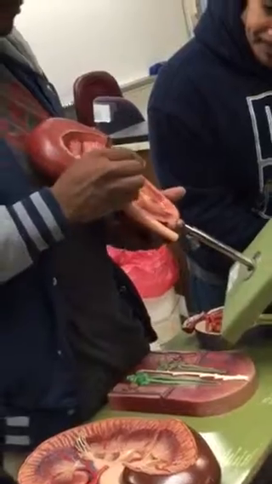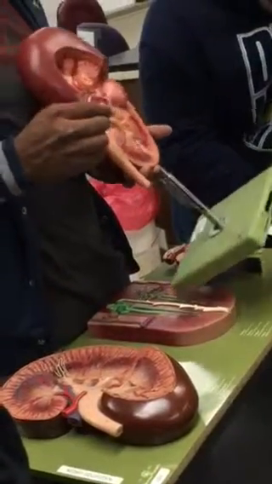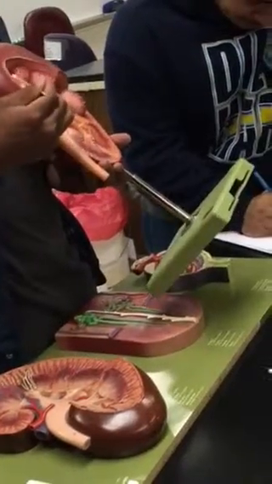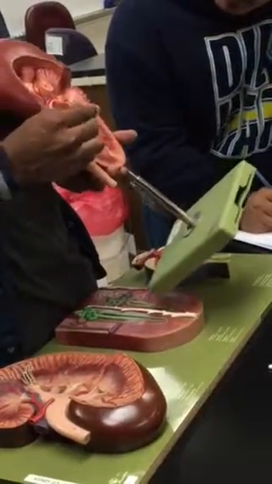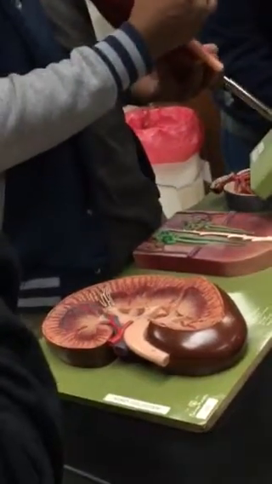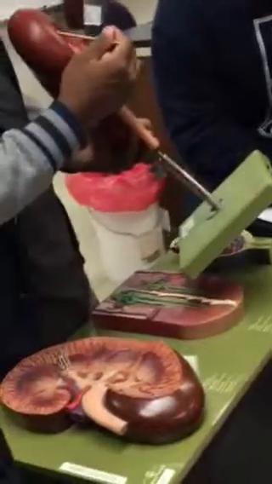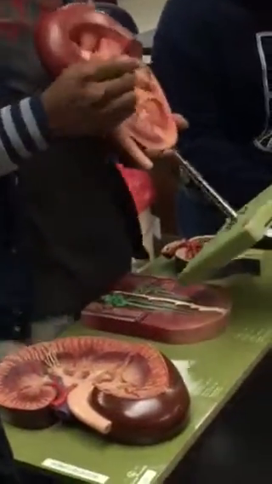Okay. And the next term, renal medulla. The medulla, okay, you see all of these triangles? All of the triangles together make a medulla. All triangles, like in the red. All the red triangles make the medulla.